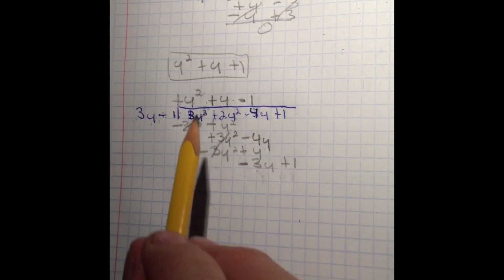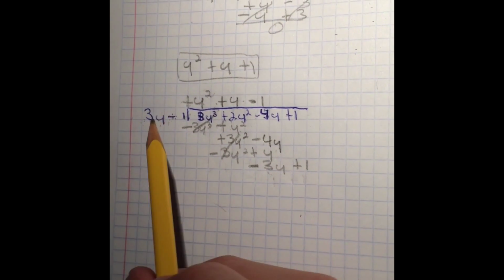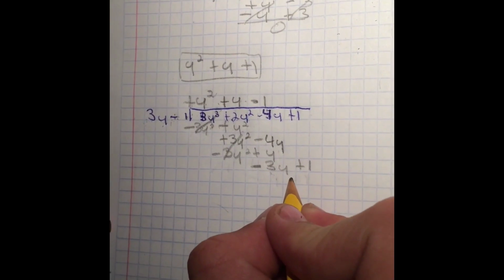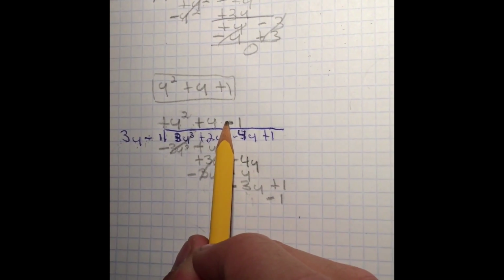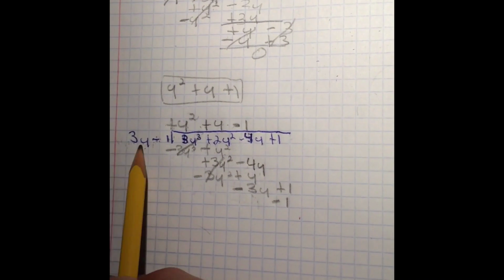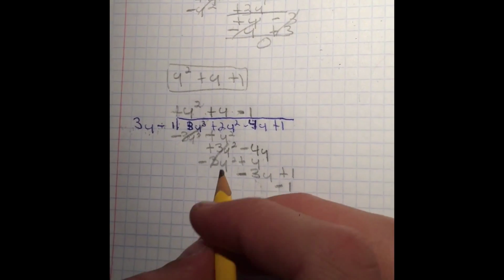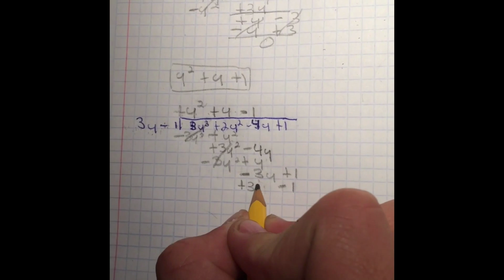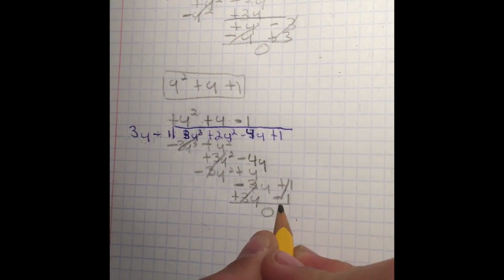So if we multiply negative 1 times negative 1, we get 1, but it enters as negative 1. And now negative 1 times positive 3g, we get negative 3g, but it enters as positive 3g, and that gets 0 because they get eliminated.